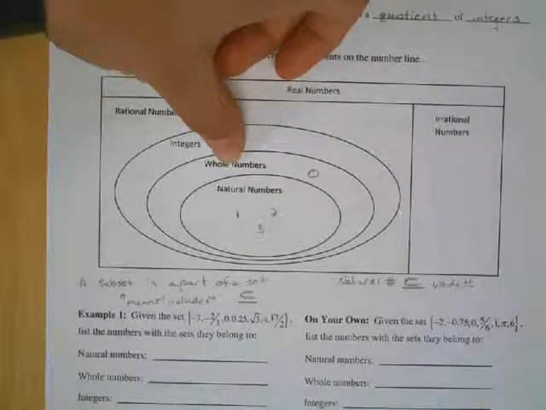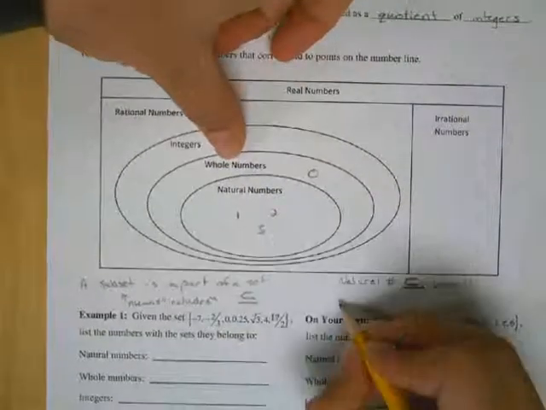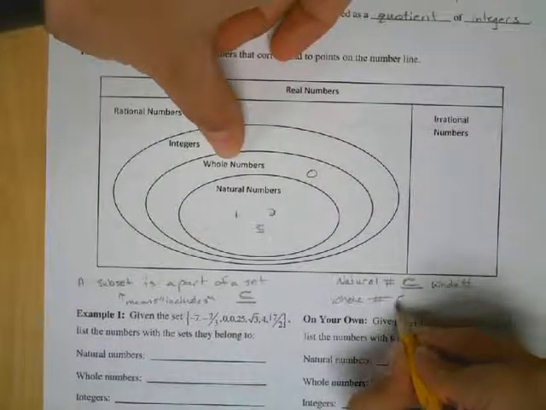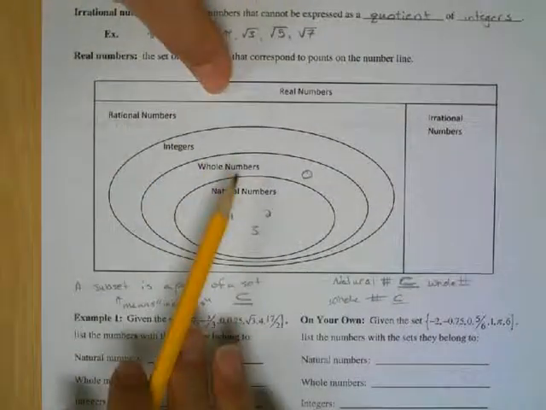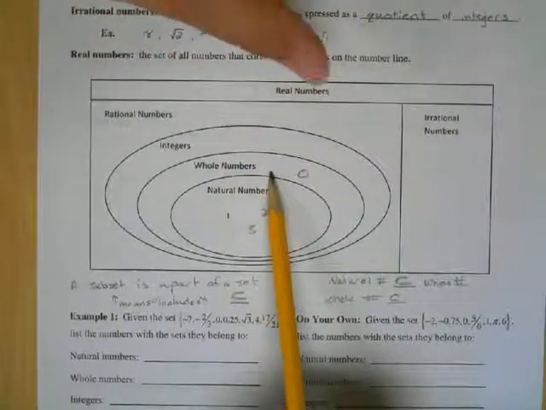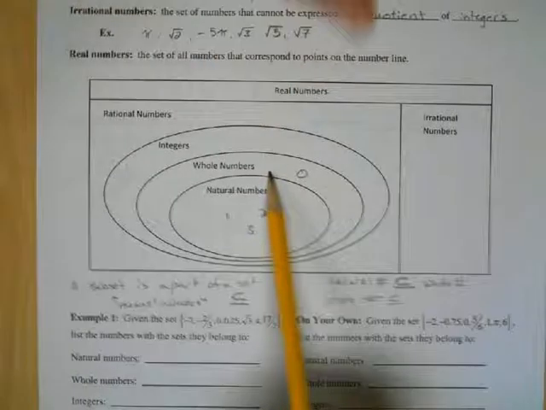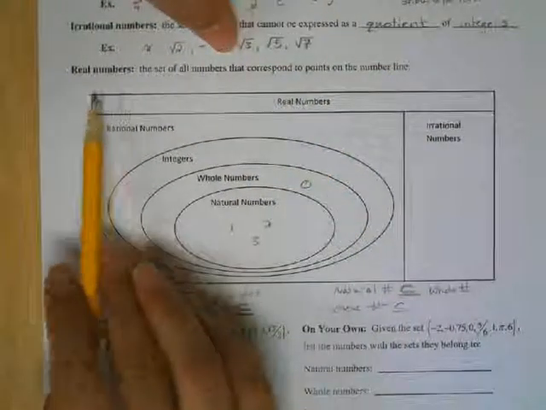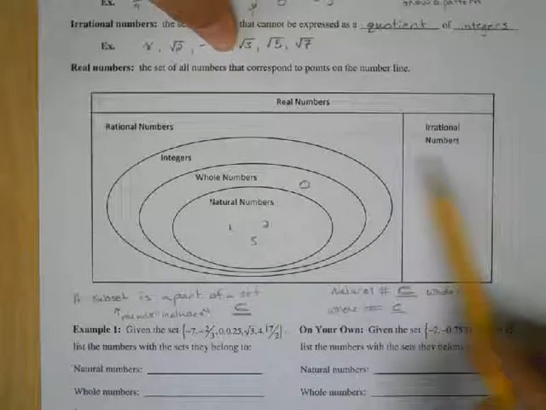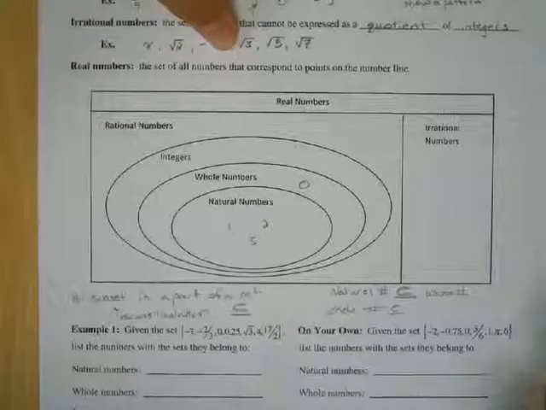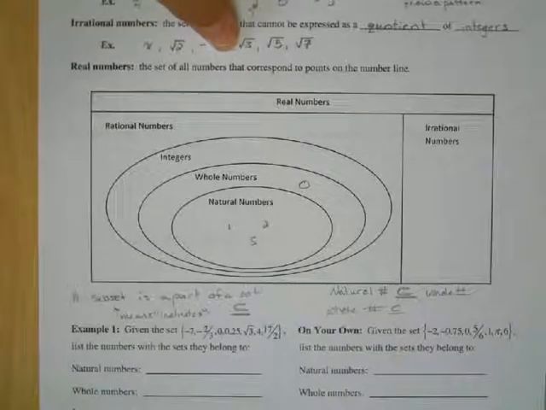For the exact same reason, whole numbers would be subsets of, and really, if you're looking at this picture, integers or rationals or real numbers, which we haven't discussed just yet because I skipped that one by accident. The real numbers are the set of all numbers that correspond to the number line. Notice it goes all the way across, including irrational. So every single number you can think of fits into the real numbers category.